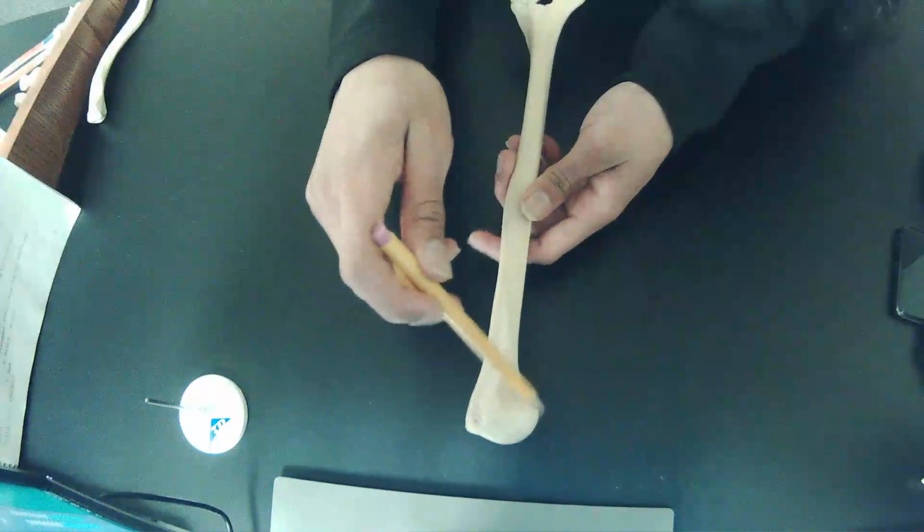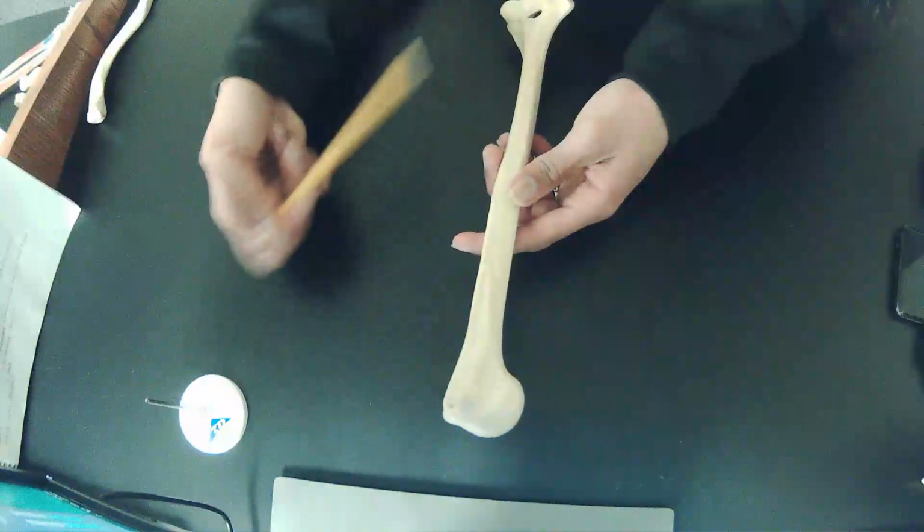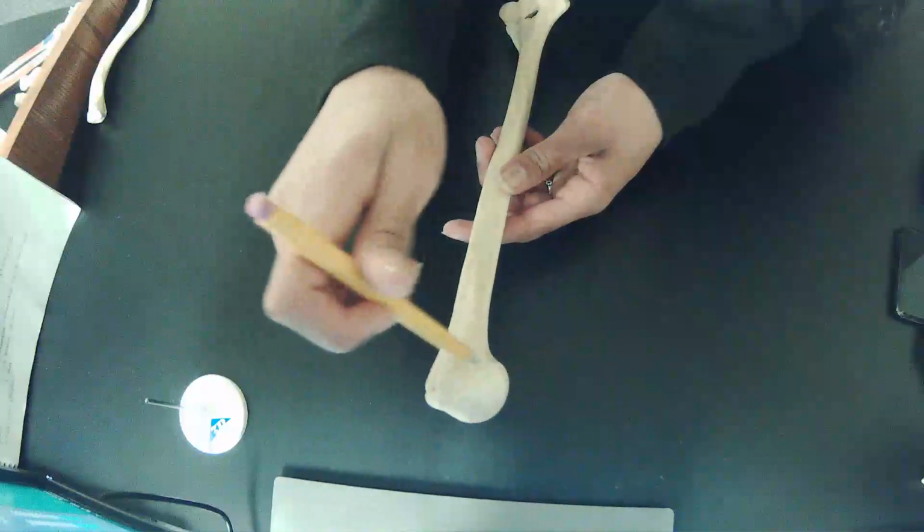So then, figuring out what's medial and what's lateral, we can see the head of the humerus. So the head of the humerus, the head of any bone, honestly, always points inwards. So we know that this area is going to be medial, and then this area is going to be lateral. So now we can talk about the structures. So we have the head here, we have the anatomical neck right around the head, then we have the surgical neck, which is going to be around this area.